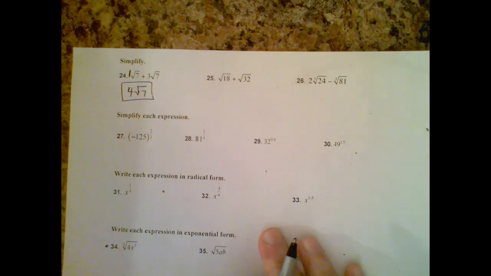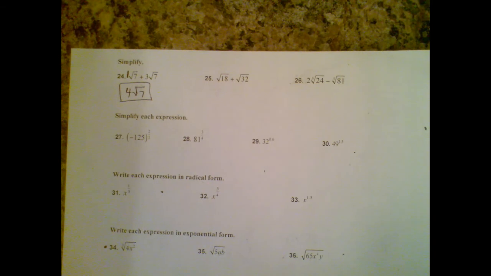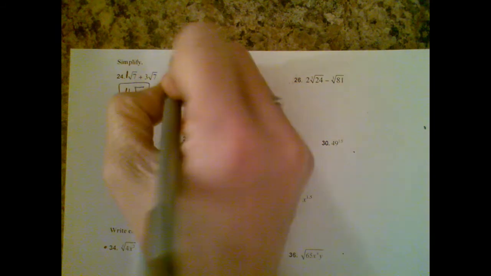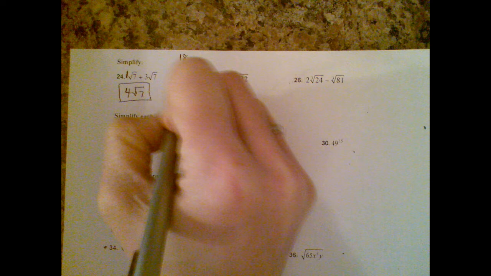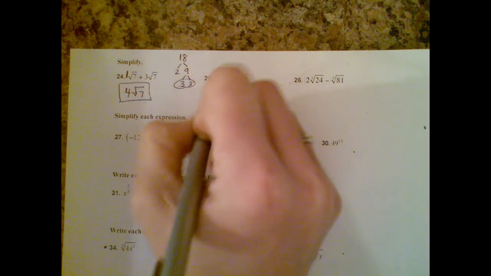Now this next one, it looks like it's going to be does not simplify, but before we can put that, we want to simplify each term and then see if they're like terms. So if we make our factor trees, we have 2 and 9, 3 and 3. We have a pair of 3's. So 3 square root of 2.